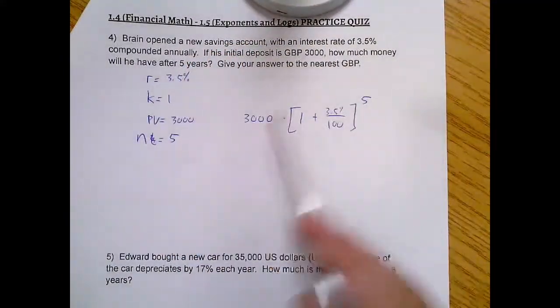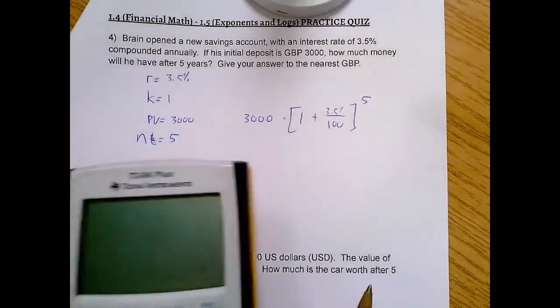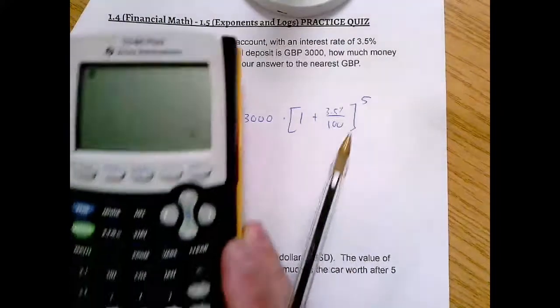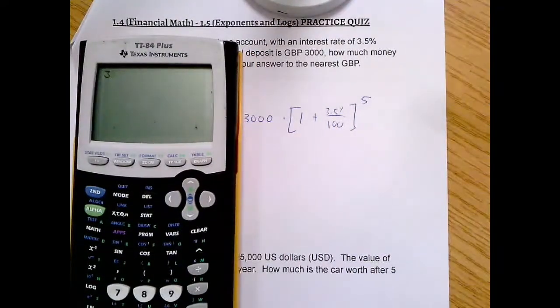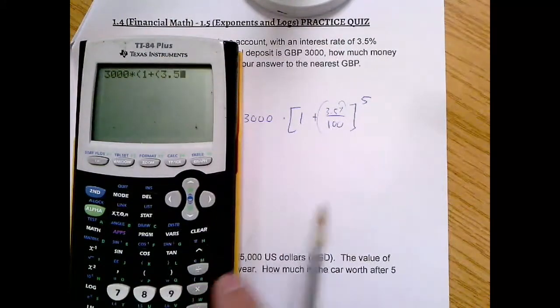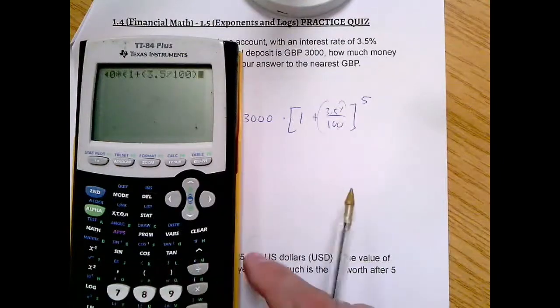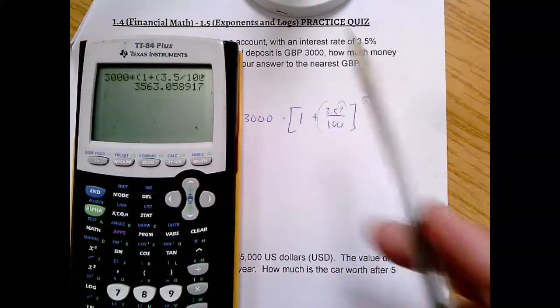Okay. There you go. That's all we have to plug in. And we're in business. Okay. So we can do it like this, 3,000 multiplied by 1 plus, we put those in parentheses, so the calculator reads it correctly, it just moves it out of percentage. Okay, and then we close our parentheses and raise it to the 5th power, and there you go.